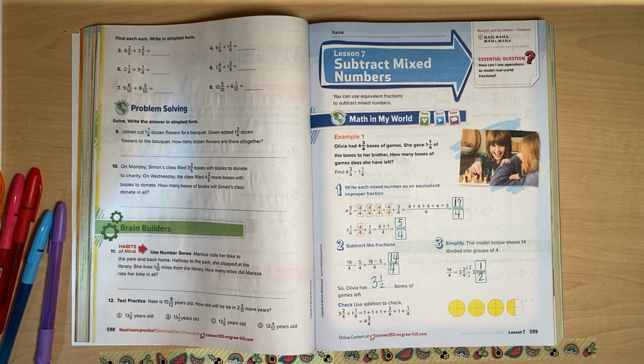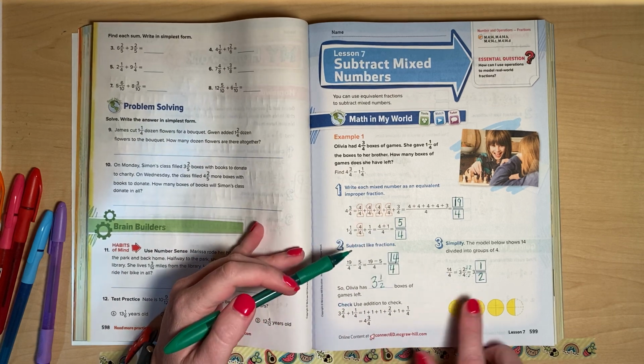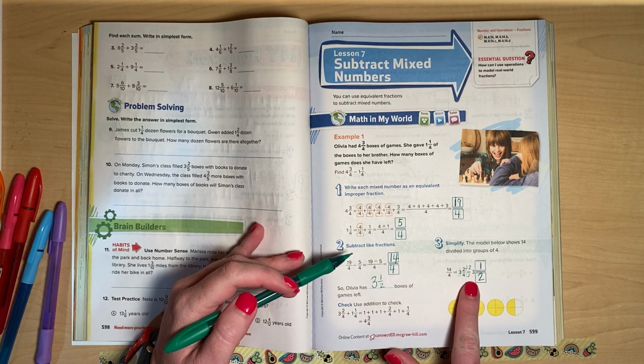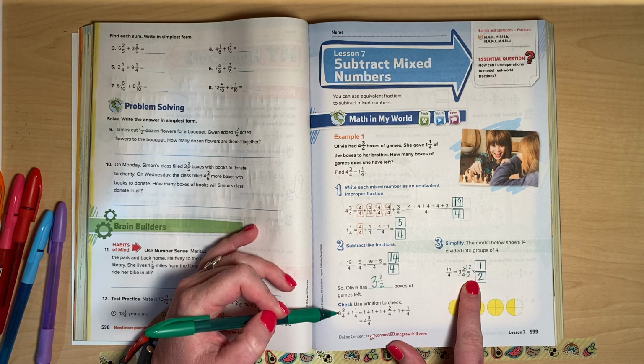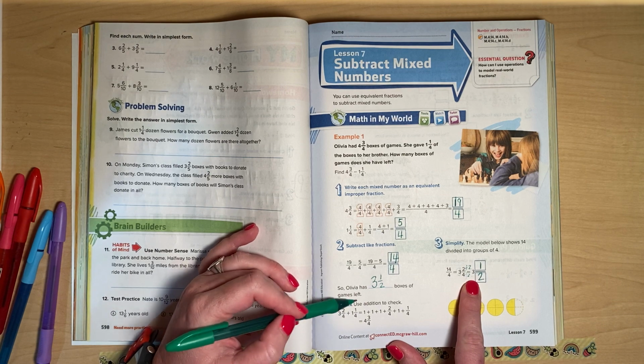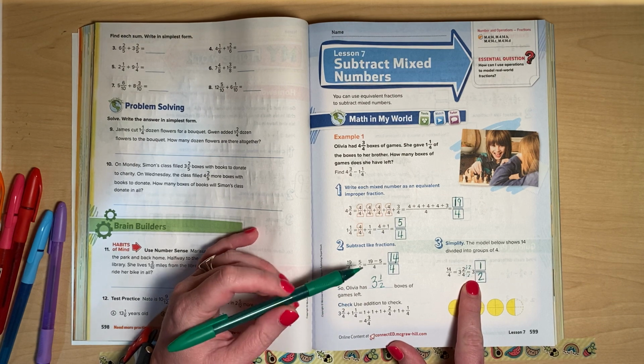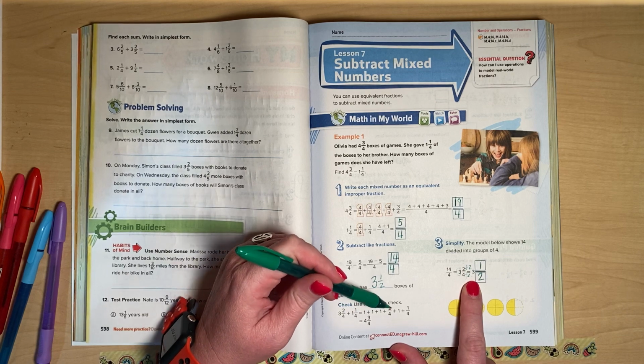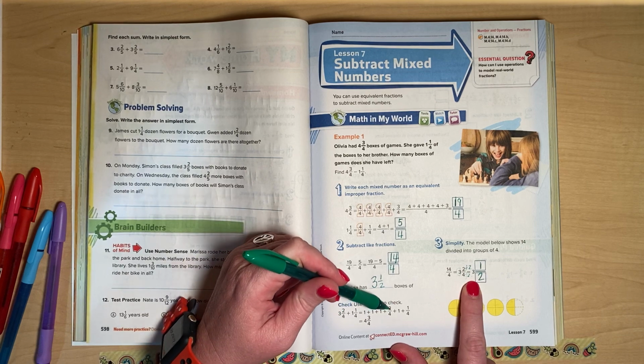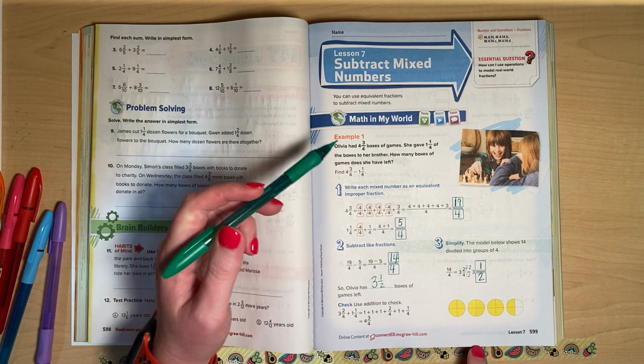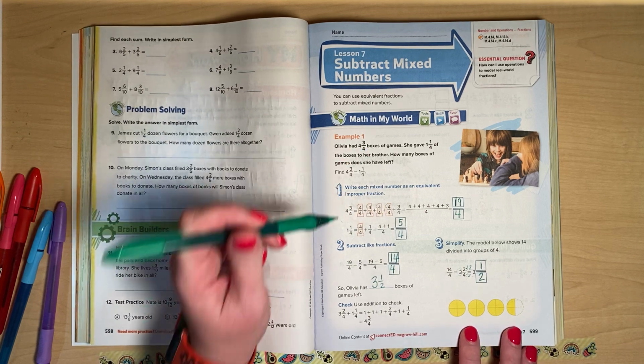Okay, and then it says use addition to check. So I would take my 3 2/4, and then I would add what I took away from it, 1 1/4. Then I would add all of those whole numbers together to get 4 and my fractions together to get 3/4. And that's what I started with up here.